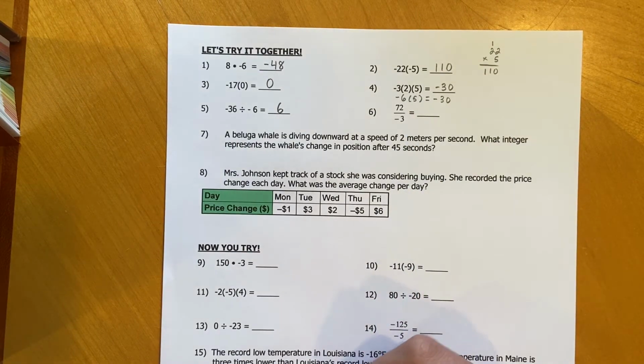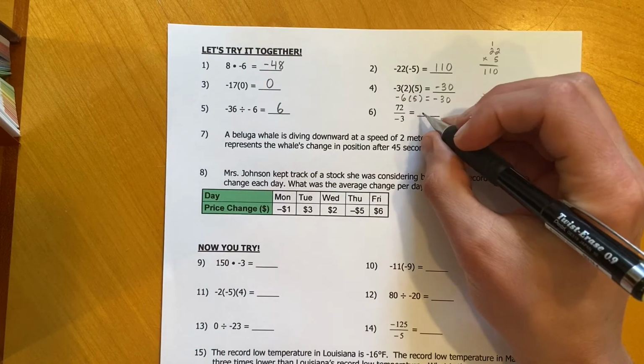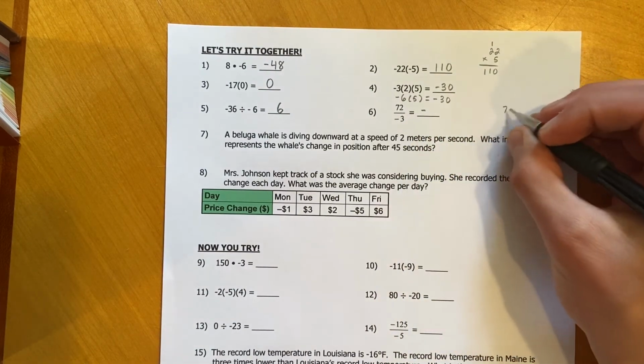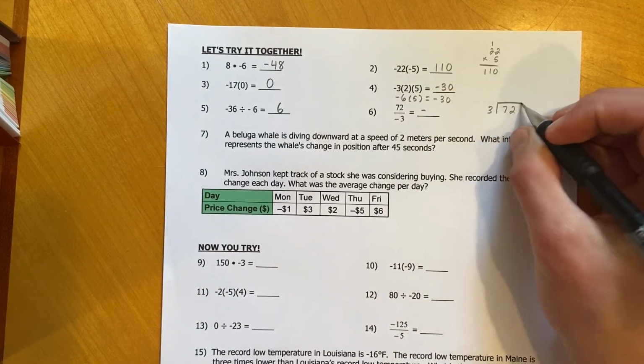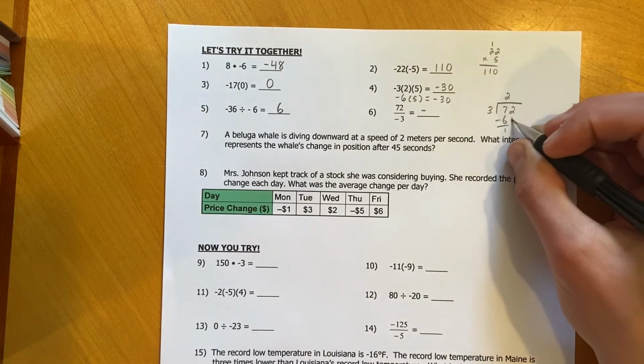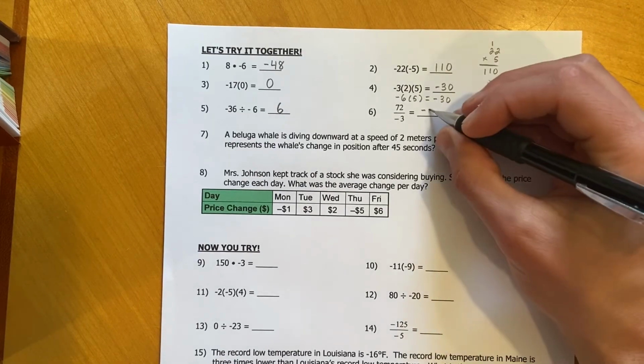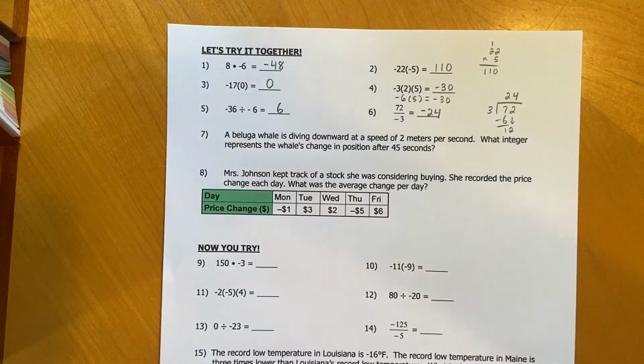72 divided by 3, a positive divided by a negative. We know our answer is going to be negative. So now I just need to figure out what 72 divided by 3 is. 3 goes into 7 twice. 3 goes into 12 4 times. We get a negative 24.